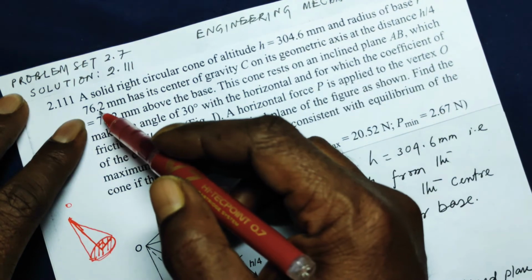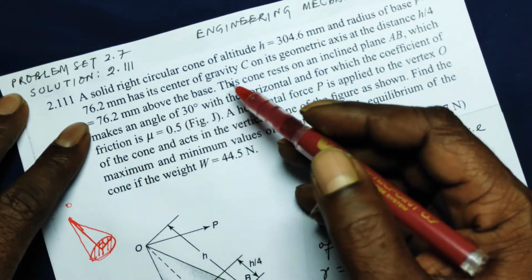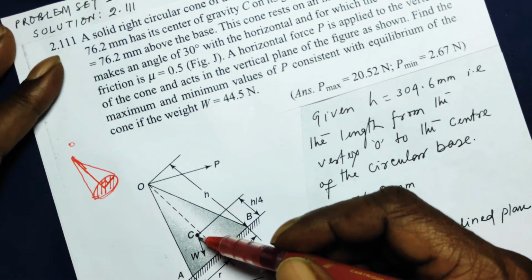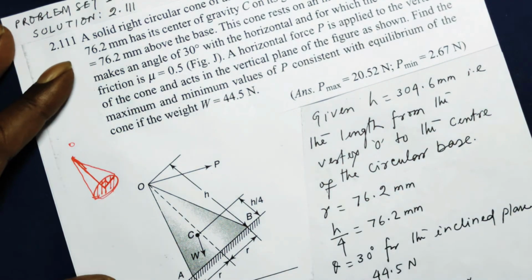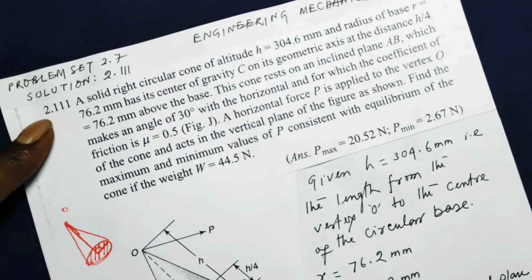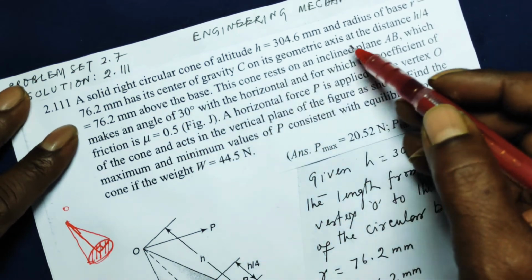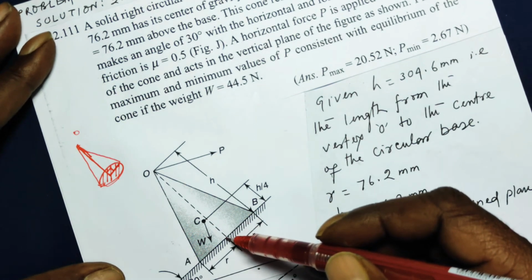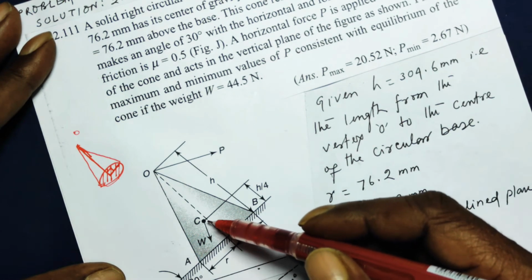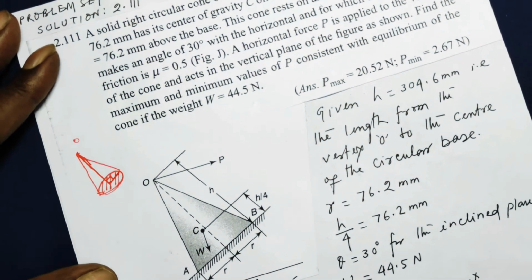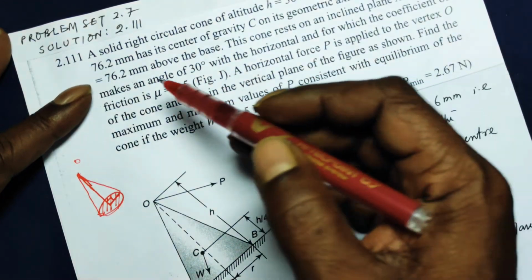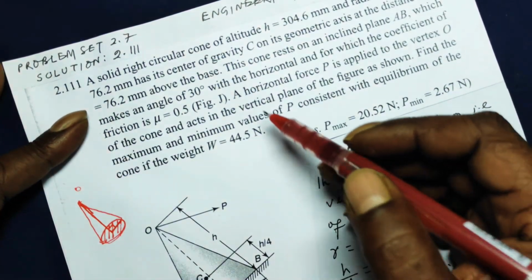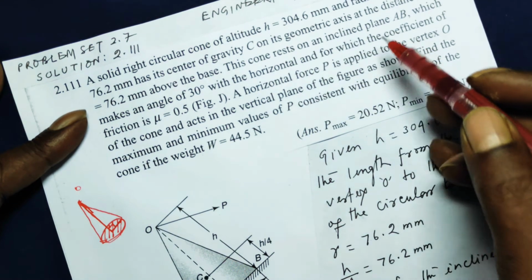The radius is given as 76.2 mm. It has its center of gravity C, and the weight of the cone is acting vertically downward due to the pull of the earth, on its geometric axis at a distance h by 4. The center of gravity from the center of the circular base is at a height h by 4, and that is also given as 76.2 millimeter above the base.